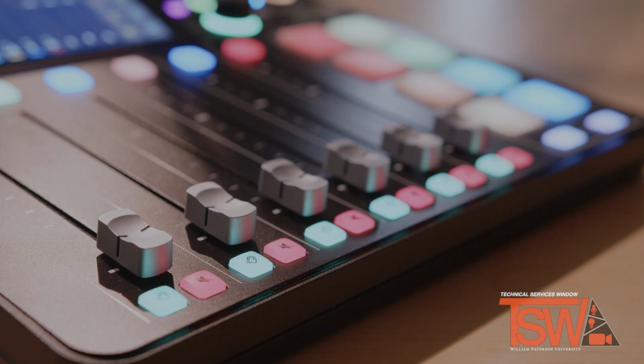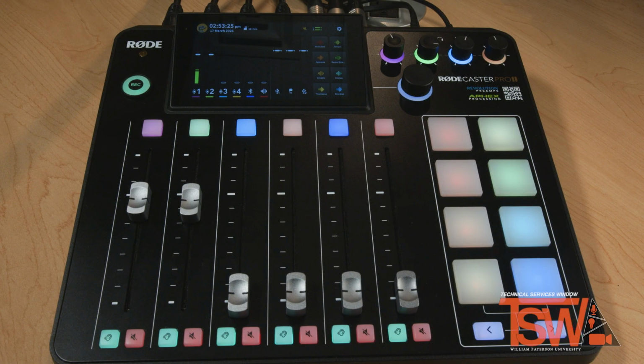Sometimes you'll want to isolate a specific microphone to hear it more clearly. To do this, press the solo button on the fader for that microphone. You'll hear only that mic in your headphones, which is useful for monitoring each participant's audio individually. To mute a microphone, simply press the mute button below the corresponding fader. This will prevent the mic from sending audio to the mix.